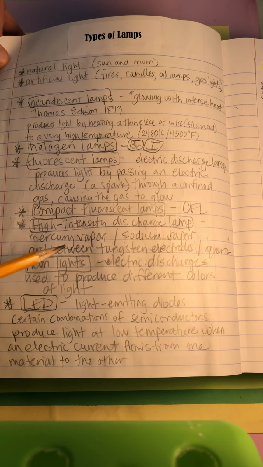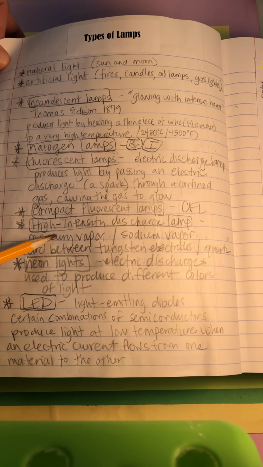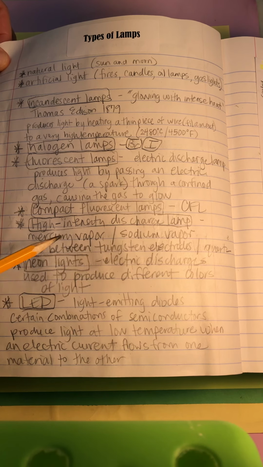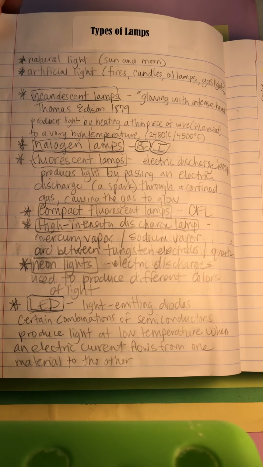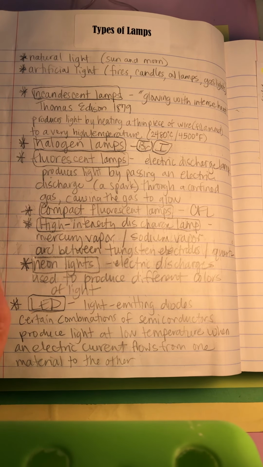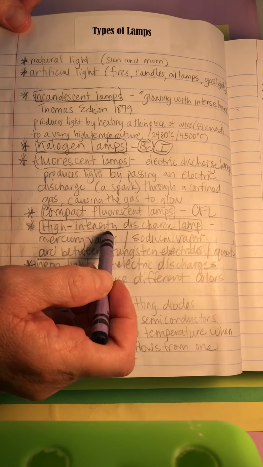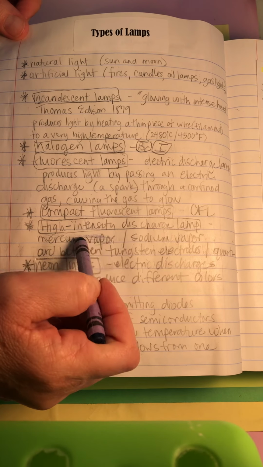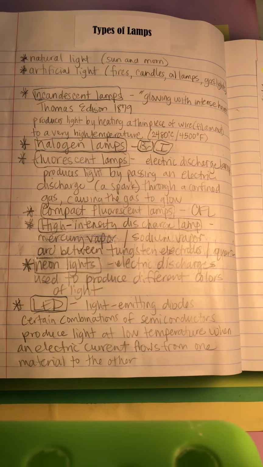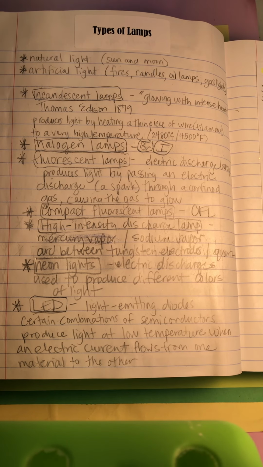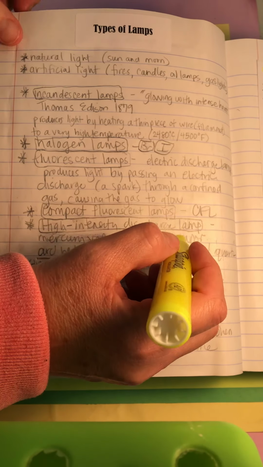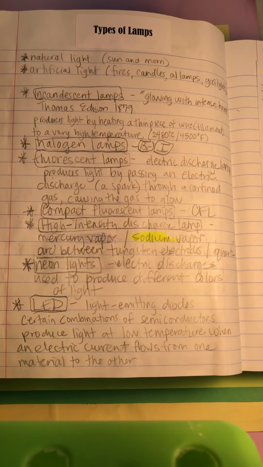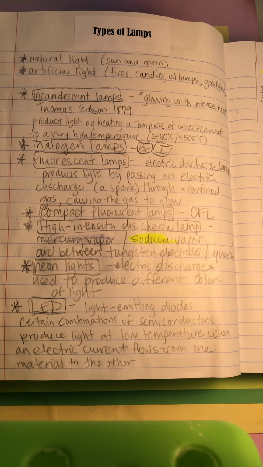In our book, it said the mercury vapor lamps or the sodium vapor lamps, the mercury vapor lamps being the ones that produce a really bright bluish glow because of the mercury vapor. And the sodium one makes a really yellow glow, just so we can remember that.